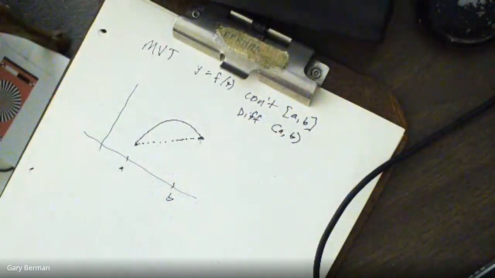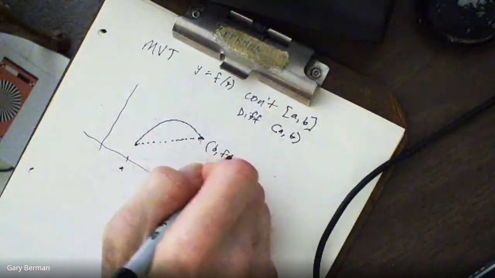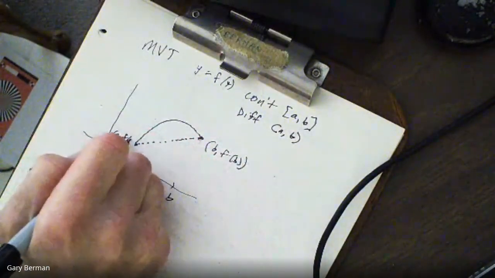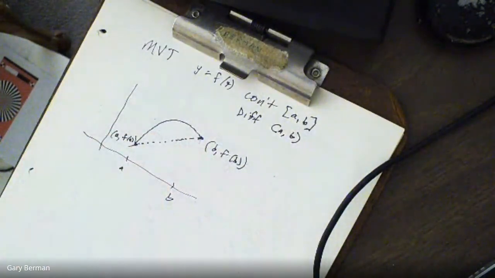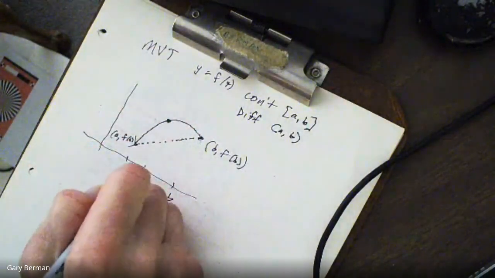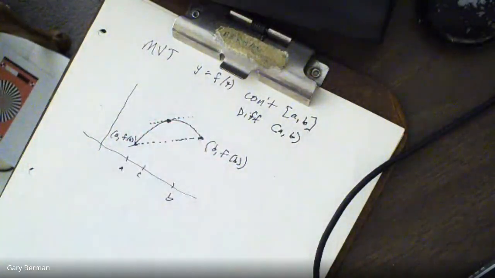Well, what do we know about parallel lines? There's something very important we know about parallel lines. I mentioned it, I think, a week or two ago, and we mention it again. What's the algebraic relationship between parallel lines? They have the same slope. Thank you. Parallel lines have the same slope. Okay. So this is the point up there, x equals c, where the tangent to the curve is parallel to the line connecting the two endpoints.